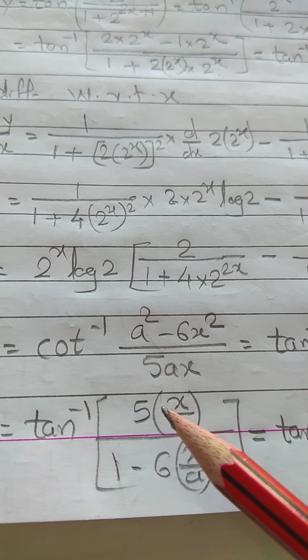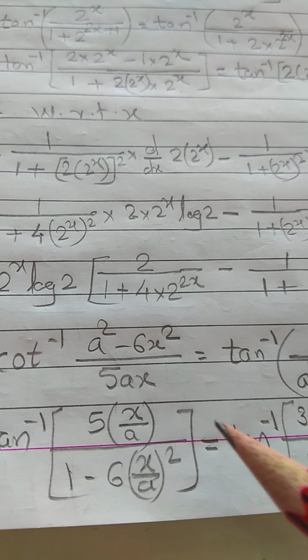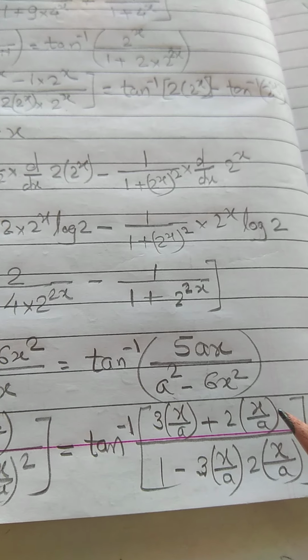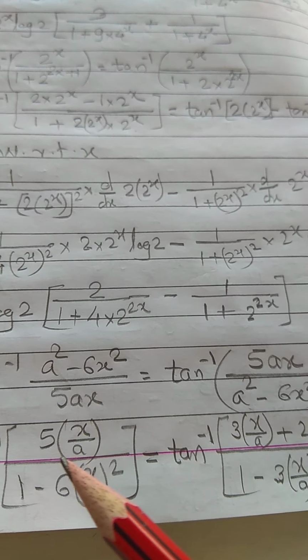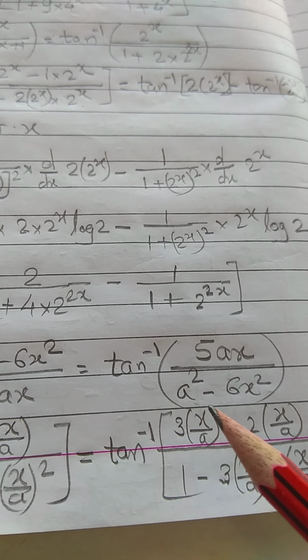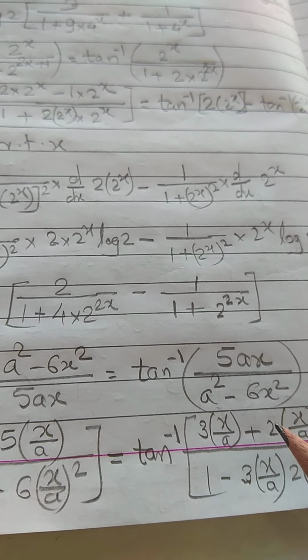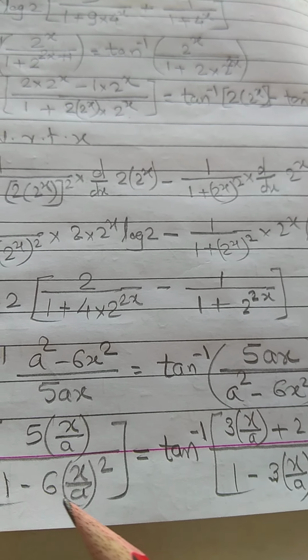See here, this 5x upon a, we can write it as 3x plus 2x. 5p is 3p plus 2p. Therefore, 5x upon a is 3x upon a plus 2x upon a, because 3 plus 2 is 5 and 3 times 2 is 6 here.